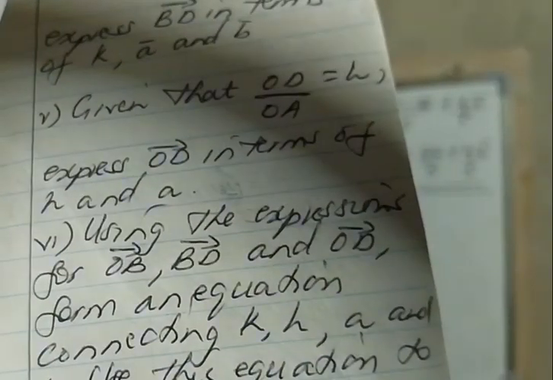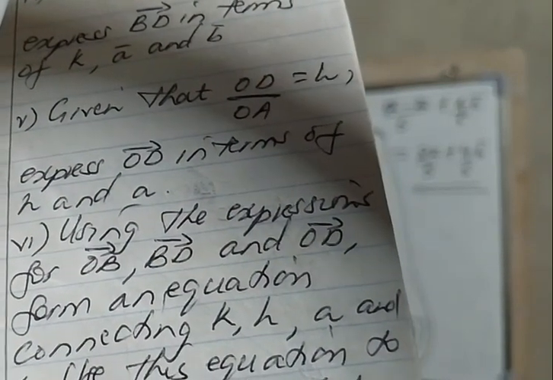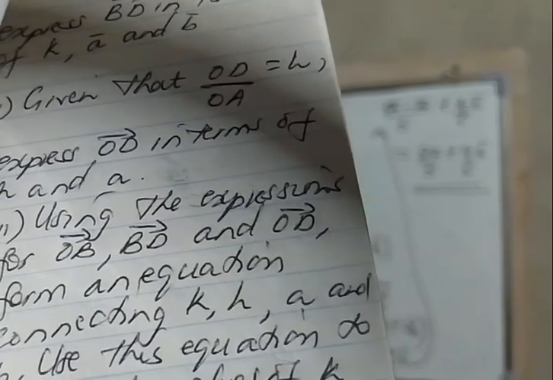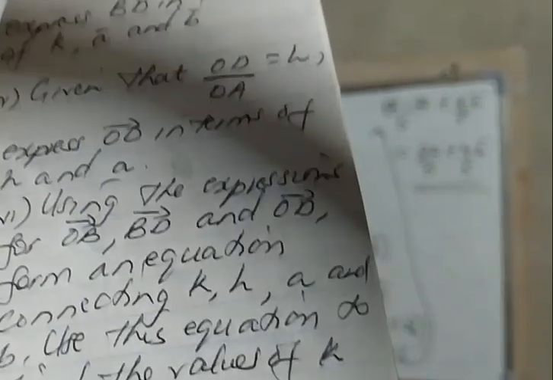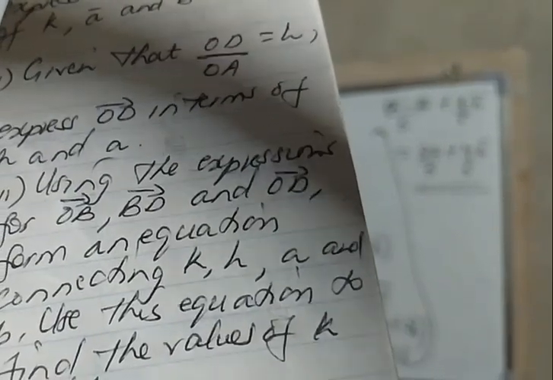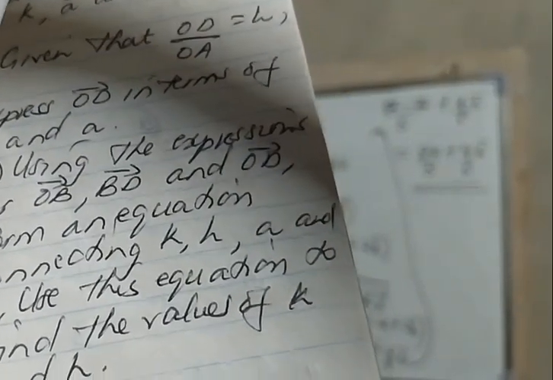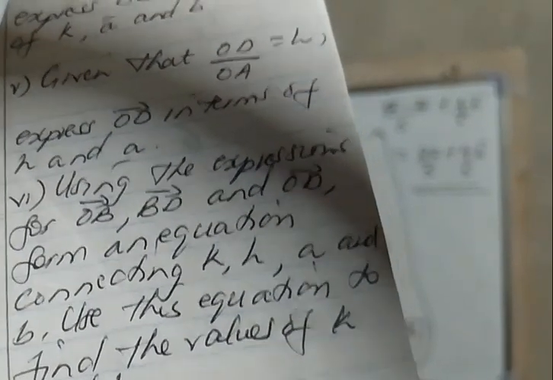Then the last aspect, aspect number 6: using the expression for OB, BD, and OD, form an equation connecting K, H, A, and B. Use this equation to find the value of K and H. So we are going to use the values of the equations to find the value of what? H and K. We are going to solve it simultaneously.